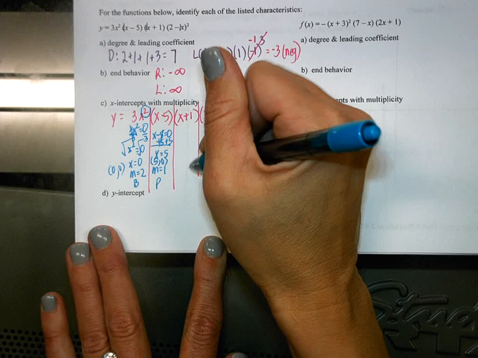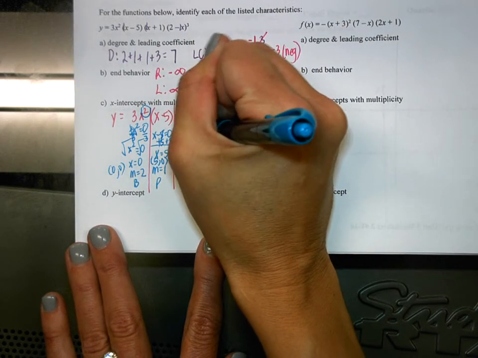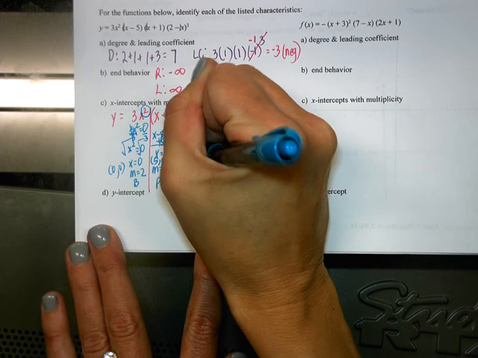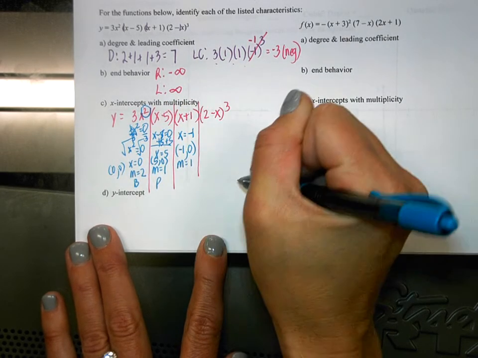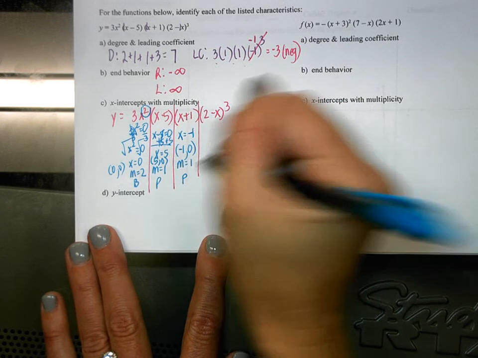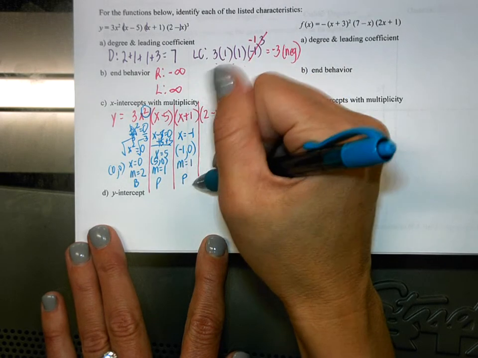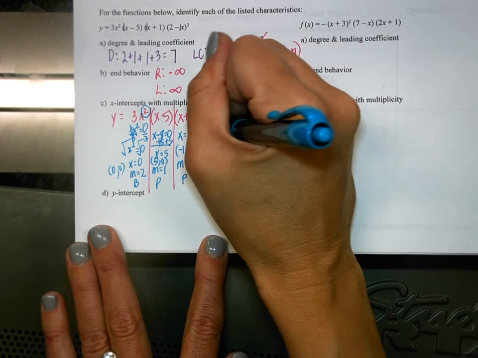Okay, x plus 1, when you set that equal to 0, what does x equal? -1. So this ordered pair is -1, 0. What is this multiplicity? 1, and it means that it passes through. Okay, odds pass through, evens bounce. Okay, on this one, 2 minus x equals 0.